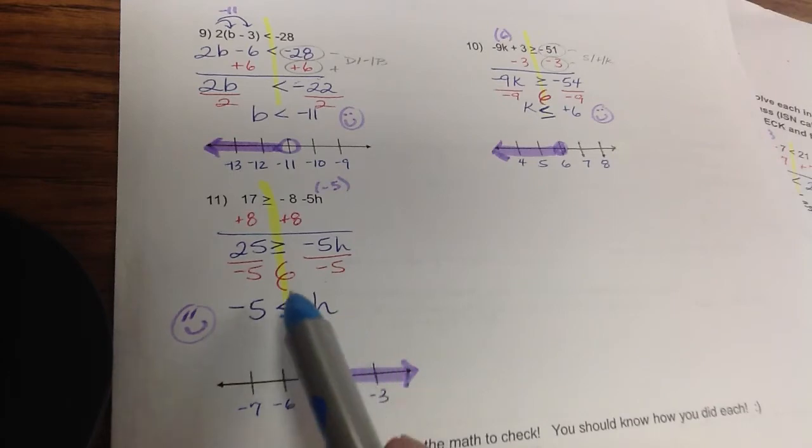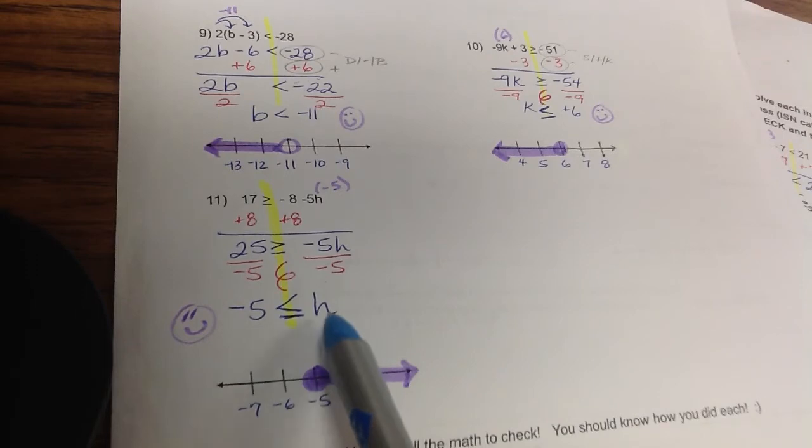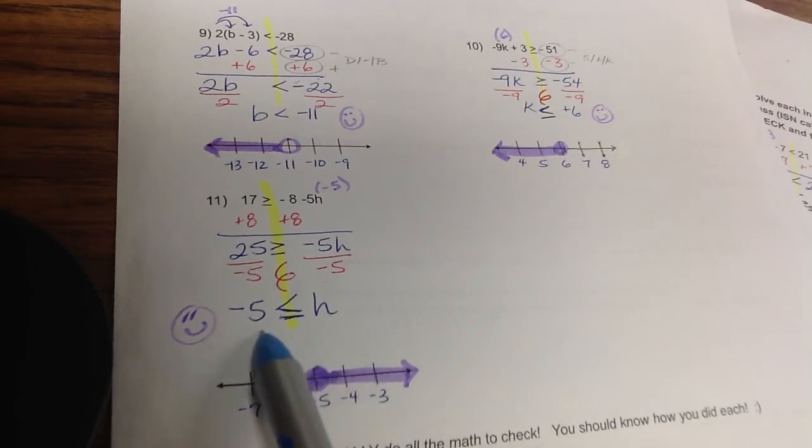So the inequality symbol is opening toward the h. The hungry mouth is opening toward the h. That means h is better than -$5. Better than -$5 would be -4 or -3.